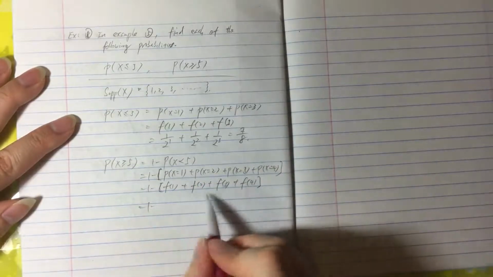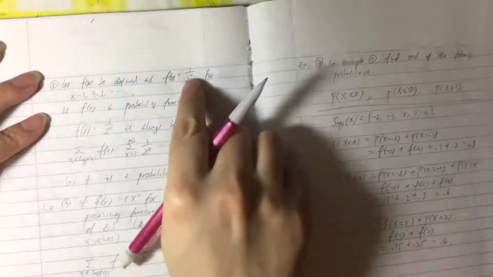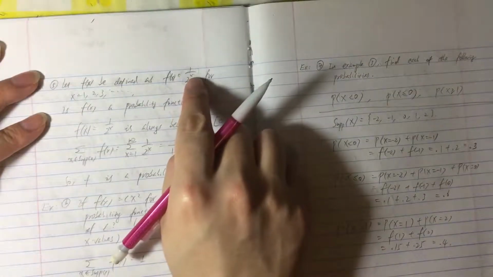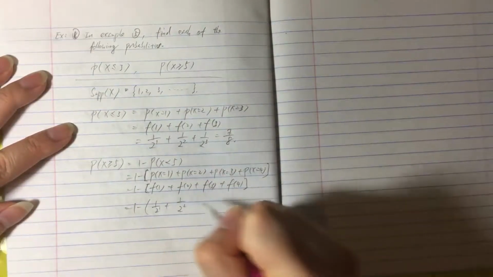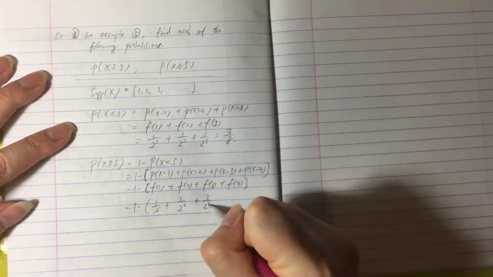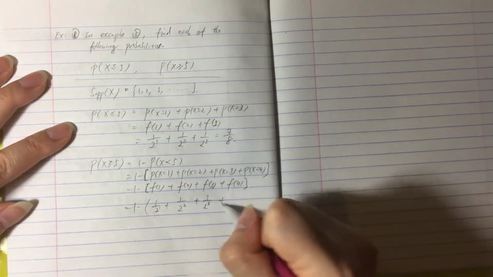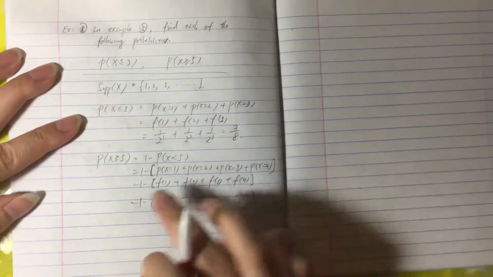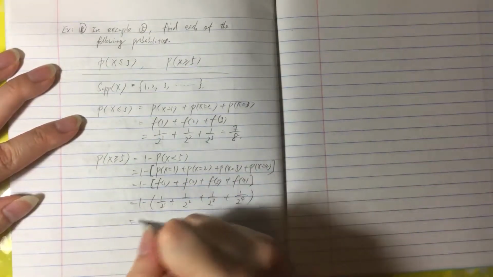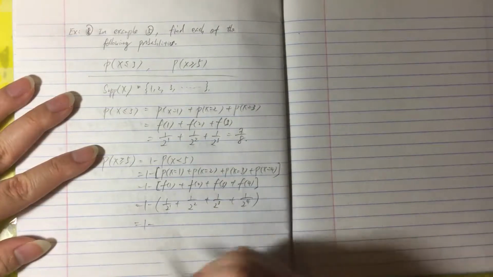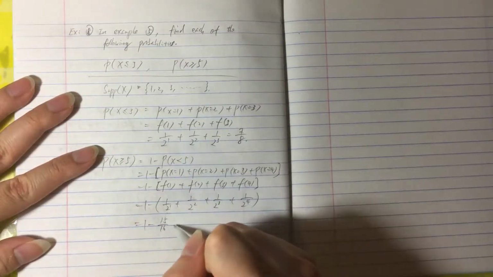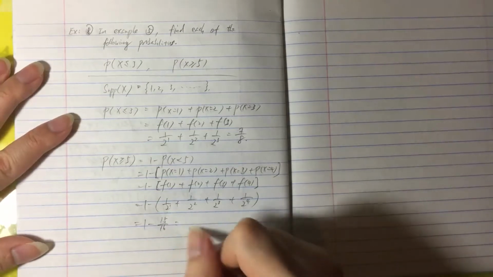Plugging 1, 2, 3, 4 into the function, we get 1 over 2 to the power 1, power 2, power 3, and power 4. Then adding up: half plus 1/4 plus 1/8 plus 1/16. That's 15 over 16. 1 minus 15 over 16 is 1 over 16.